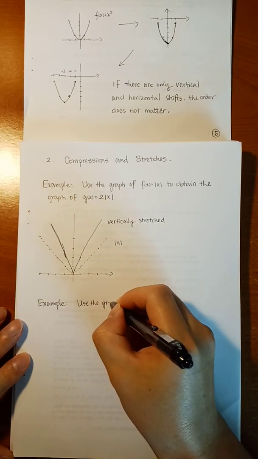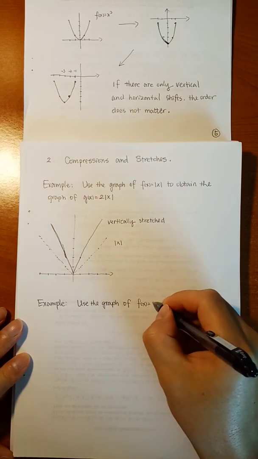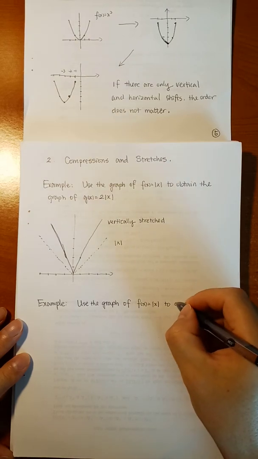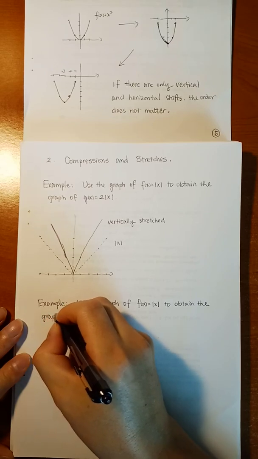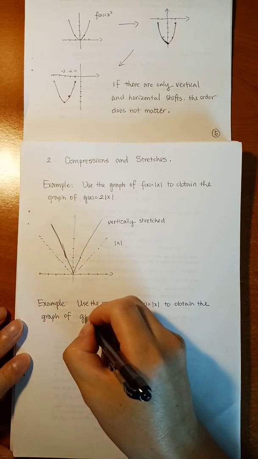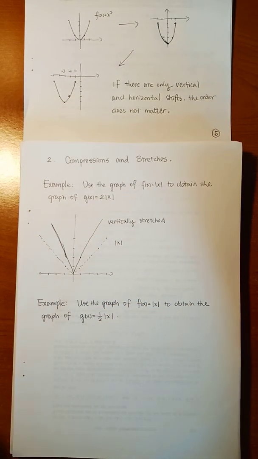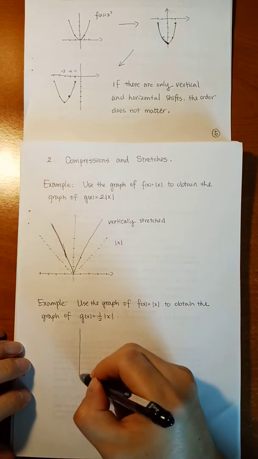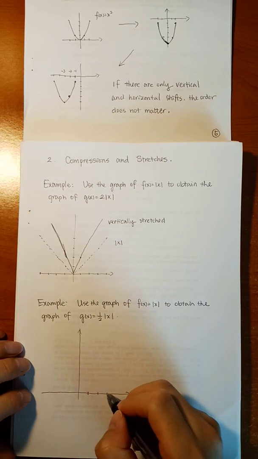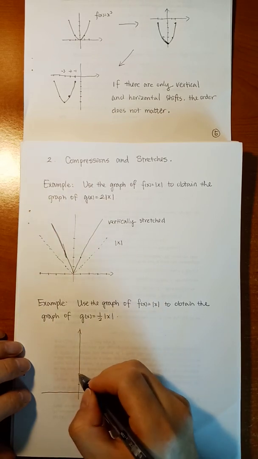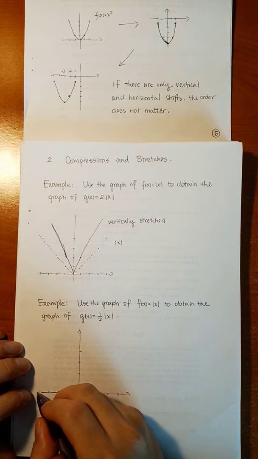Use the graph of f(x) equal to absolute value of x to obtain the graph of g(x) equal to 1/2 absolute value of x. g(x) equals 1/2 absolute value of x. Let's do the similar stuff. 1, 2, 3, 4. 1, 2, 3, 4.